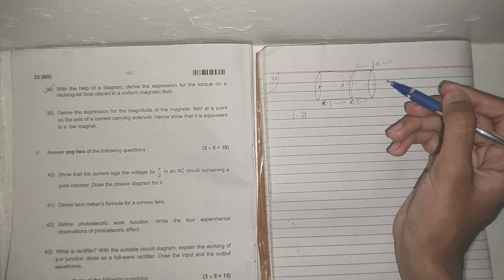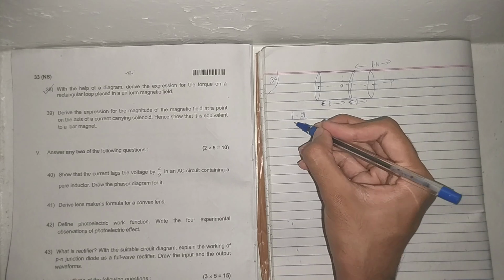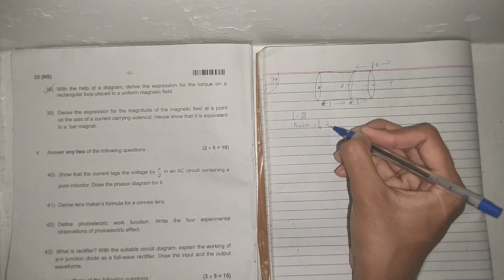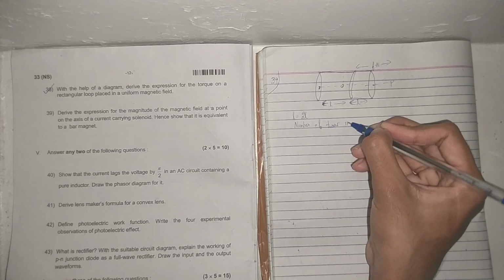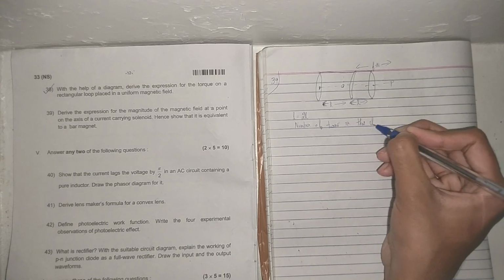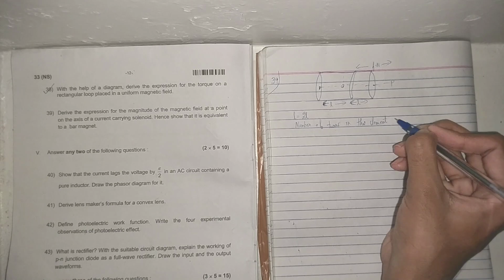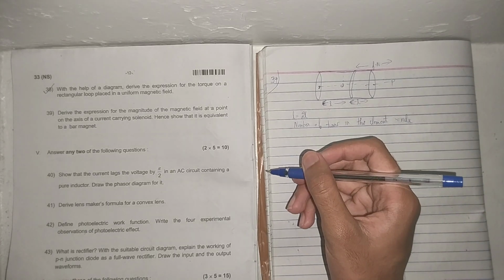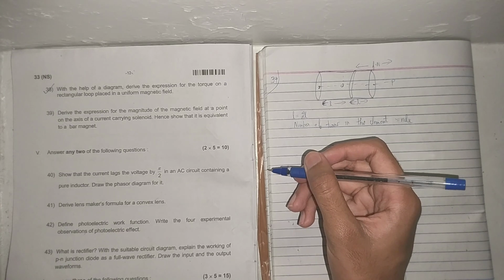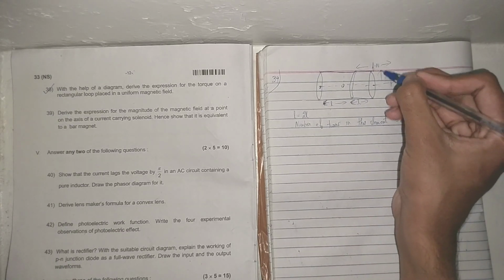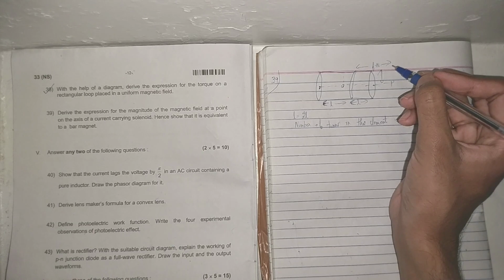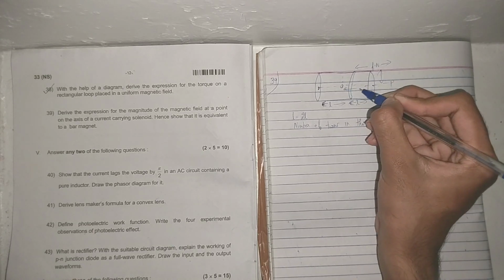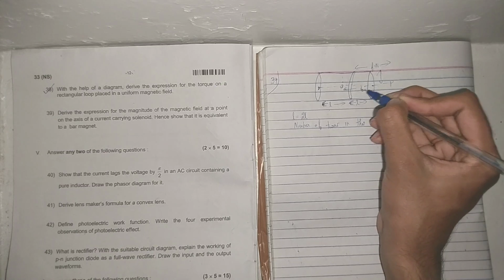So the number of turns in this element is equal to n dx. Now the magnetic field at P, also the distance we can take, and here also we can take it as a.